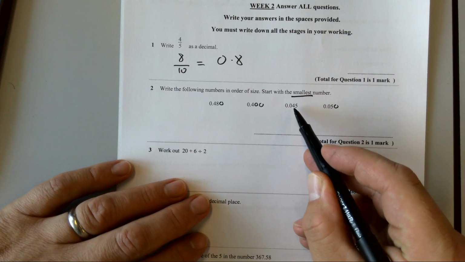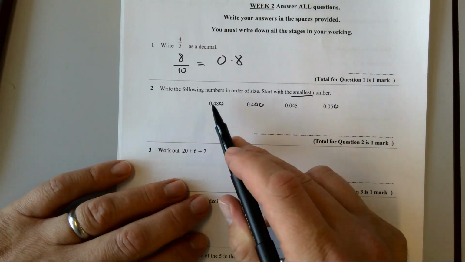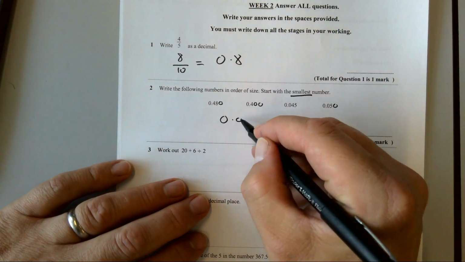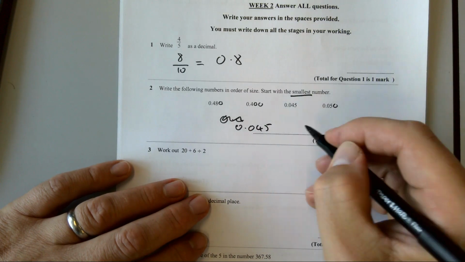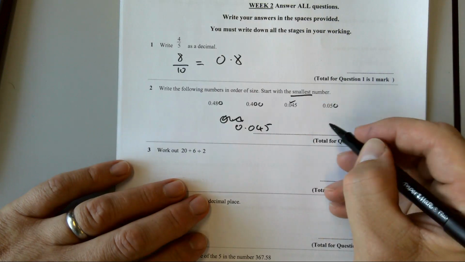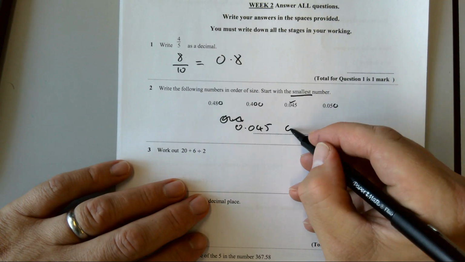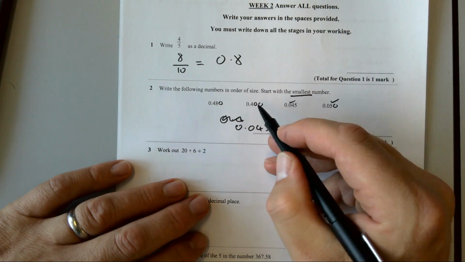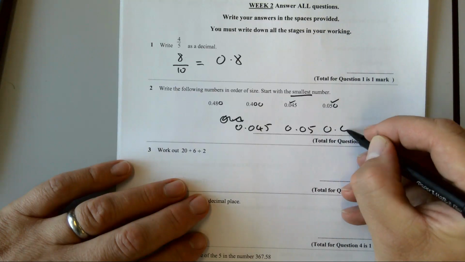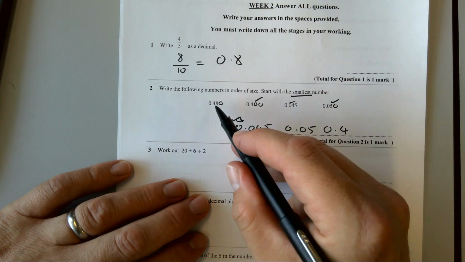So 0.045, so I've done that one. Then it's going to be the 0.05, so I've done that one. Then comparing these ones, next one is going to be the 0.4, so I've done that one. Then the largest, 0.48, so now I've accounted for all my values.